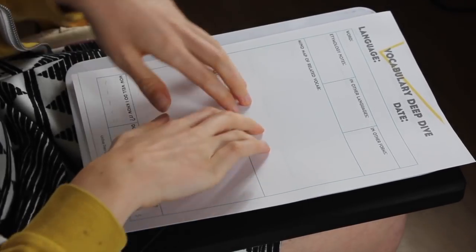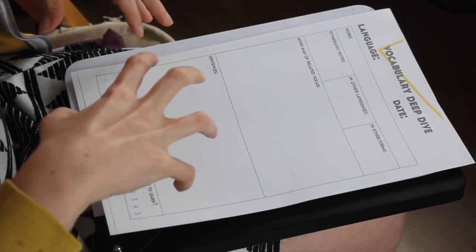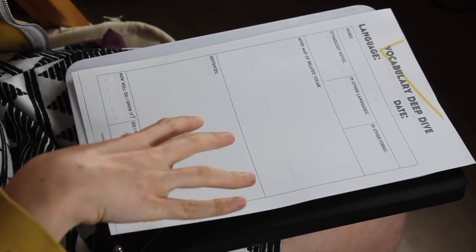Then you've got a space for a mind map of related vocabulary. I love mind mapping, especially if you go back from one word and just see where it all takes you. That can be a really, really fun activity and a great way to deep dive into a new word. And of course then you've got space for sentences and your 3-part quick circle, circle, circle review at the end as well.